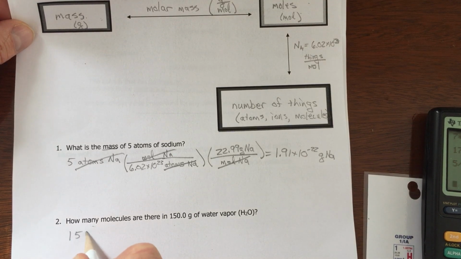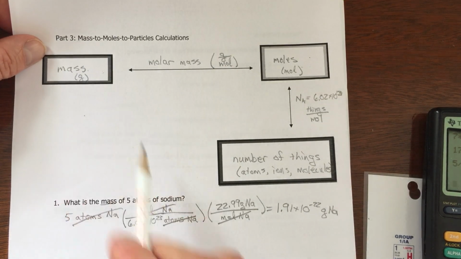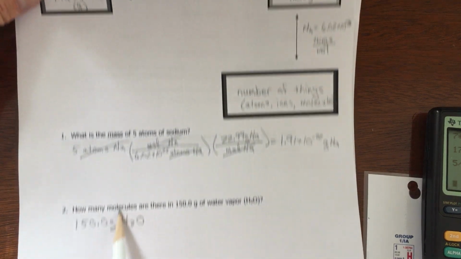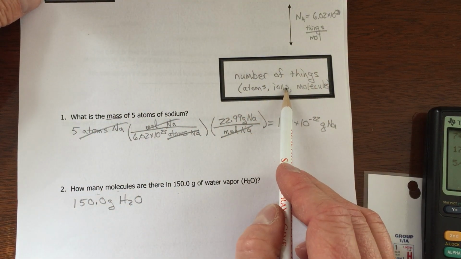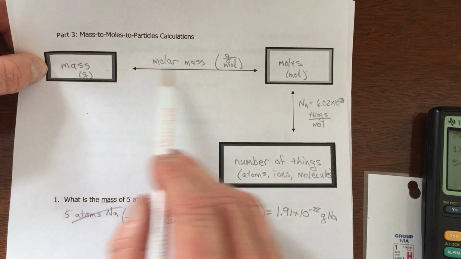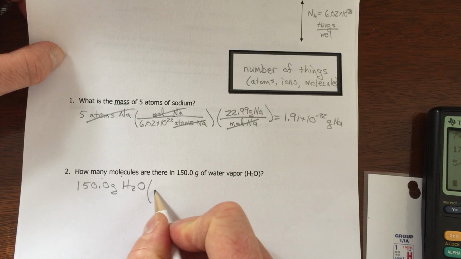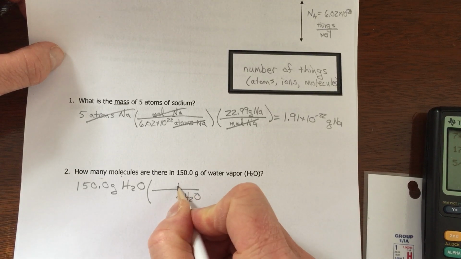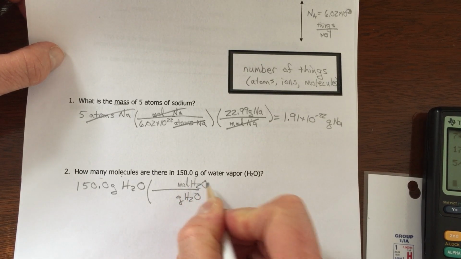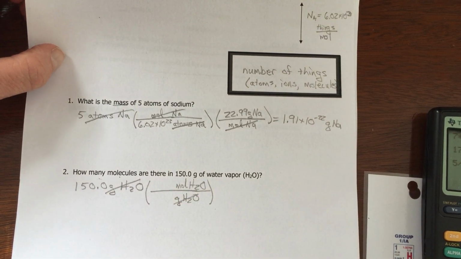Okay, so now this time, 150 grams of water. Grams, of course, is mass. So I'm over here. I want to get to how many molecules. How many molecules, that's way over here. So I'm going to have to do a two-step process, go from grams to moles to molecules. All right, so grams to moles first. So I want to get rid of grams H2O, and I want to get to moles H2O. And I'm just throwing the units in there, and then I'll think about, okay, what are the actual numbers? But I can see the grams H2O canceling.